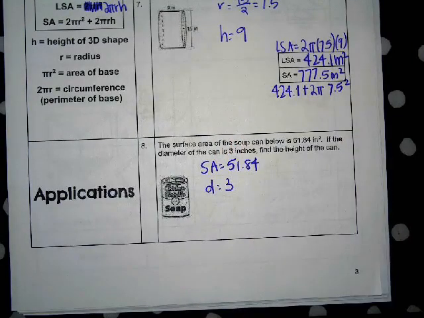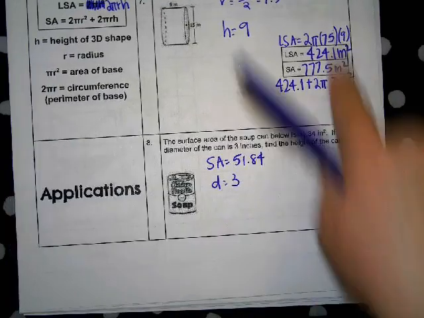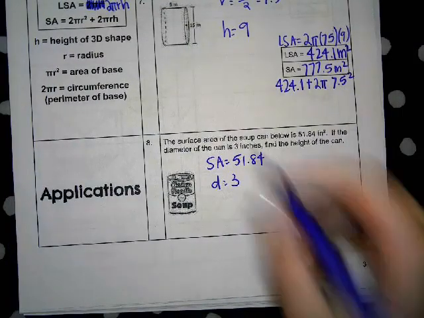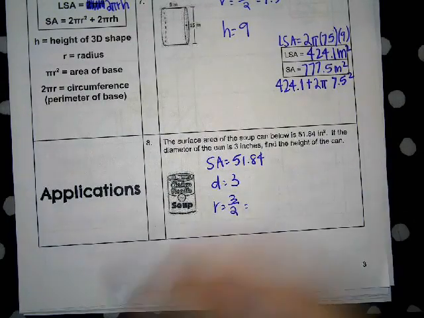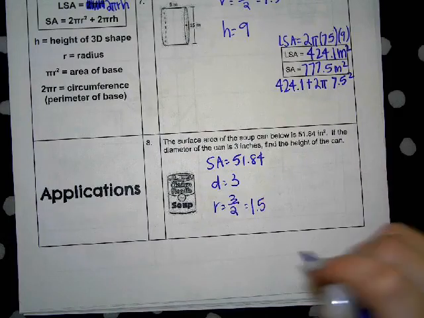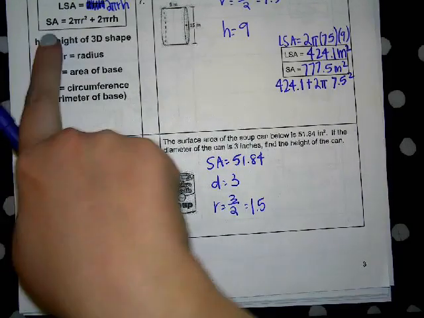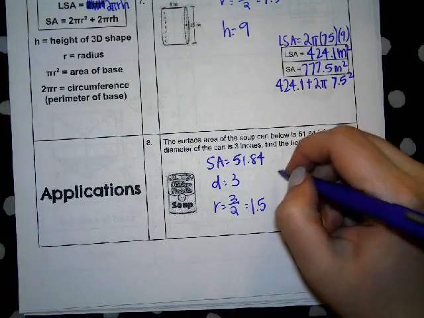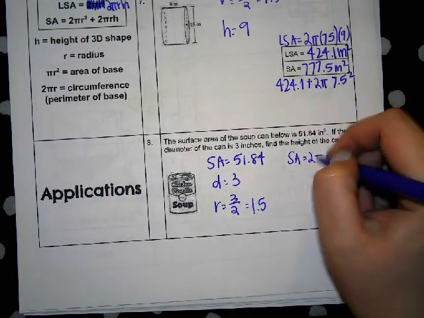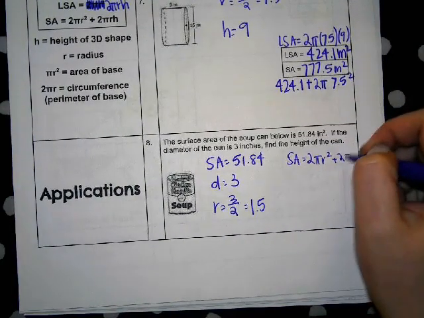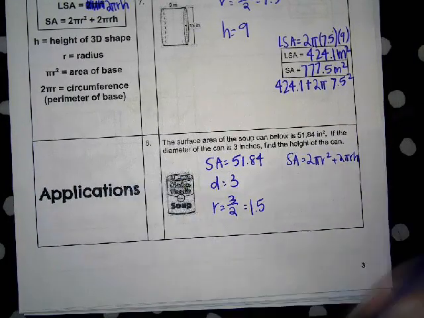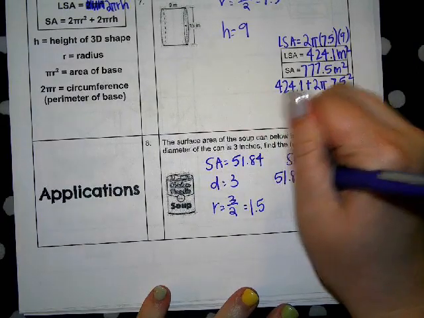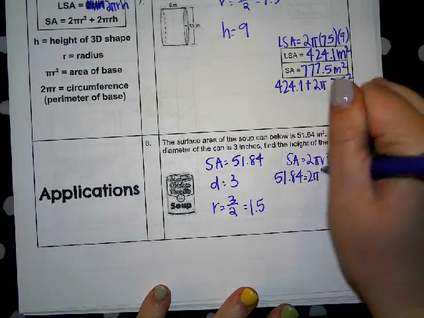Well, if we look back at the formulas we did above this in 6 and 7, nowhere did we have diameter. So I want radius. To find that, I divide it in half. That gives me 1.5. Now I'm going to use the surface area formula. That's SA is equal to 2 pi r squared plus 2 pi r h. Now I have SA and I have r, so I'm going to plug those in where they belong. 51.84 is equal to 2 pi 1.5 squared plus 2 pi 1.5 times height.